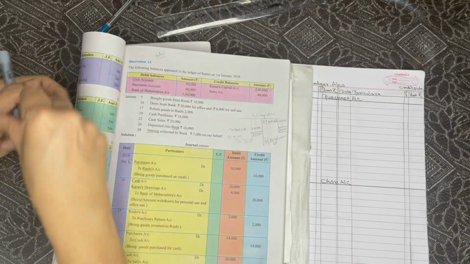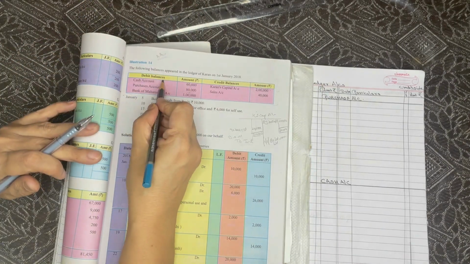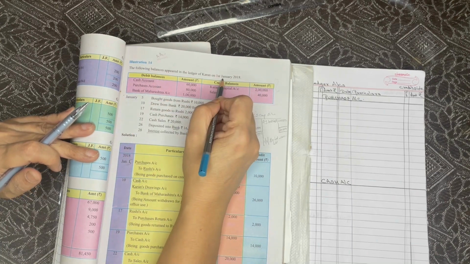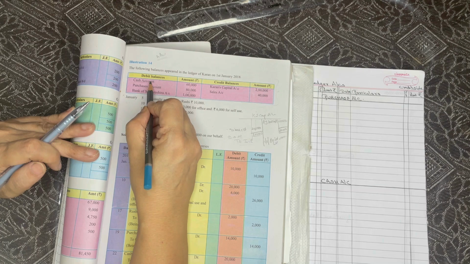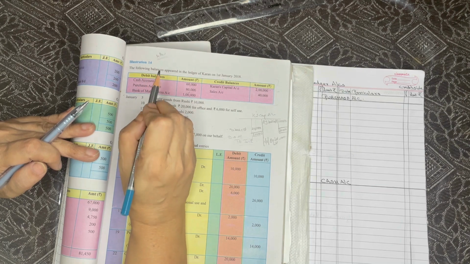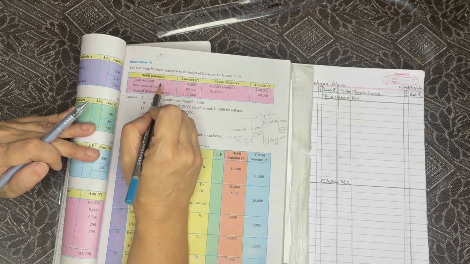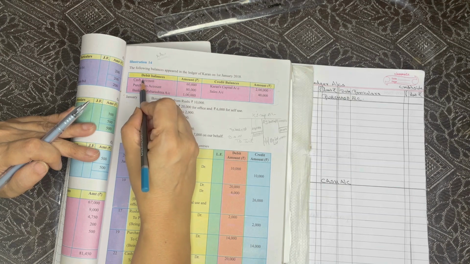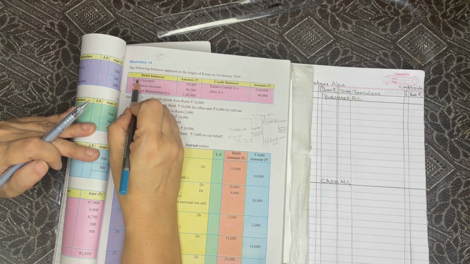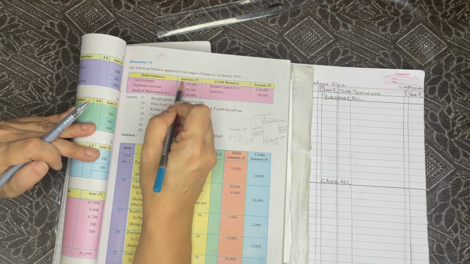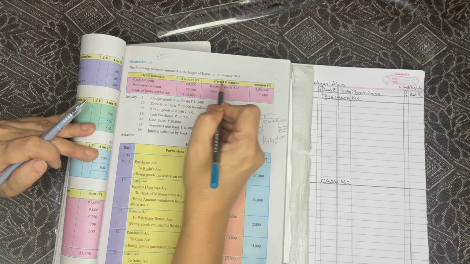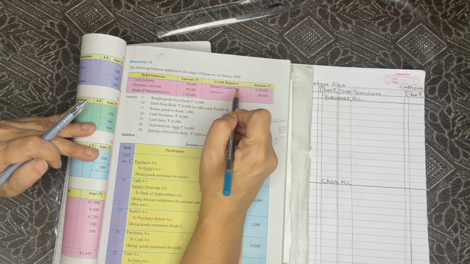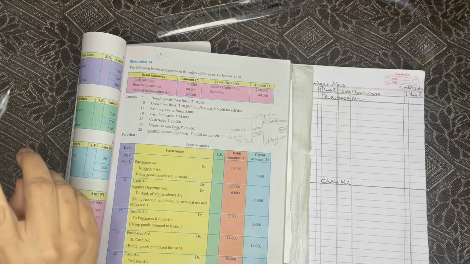Now students, a debit balance on the opening date means this opening balance of cash account will come on the debit side of the cash account. Okay, you'll open the cash account and then this opening balance will come on the debit side. Opening balances or opening debit balances are always on the debit side, and opening credit balances are always on the credit side. I'll show you how.